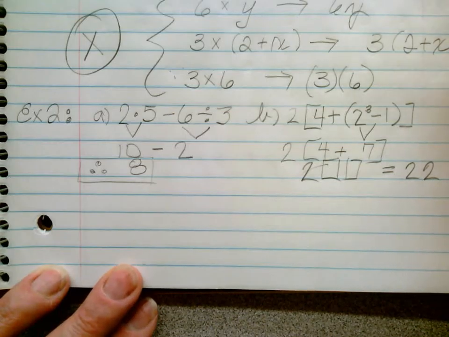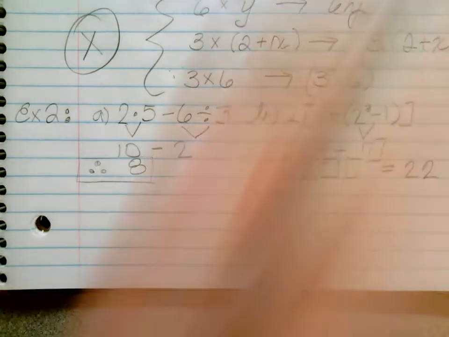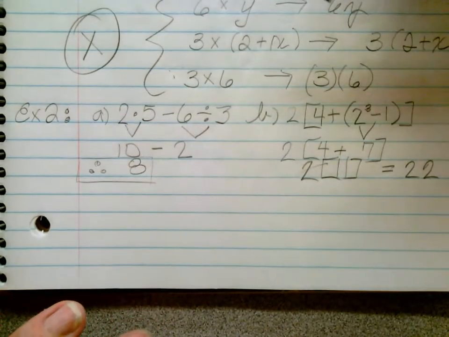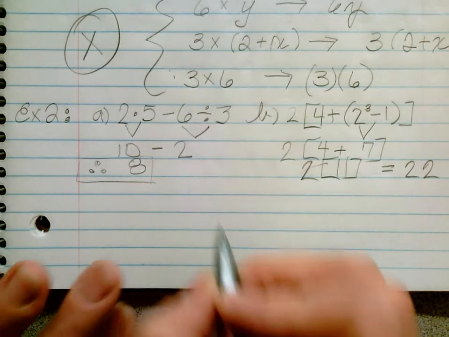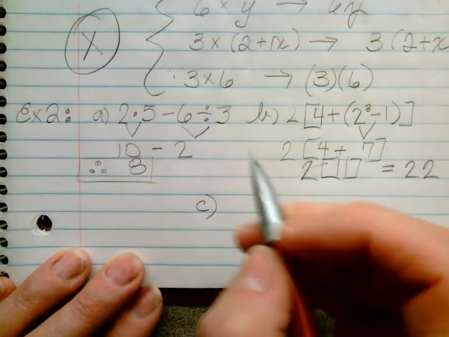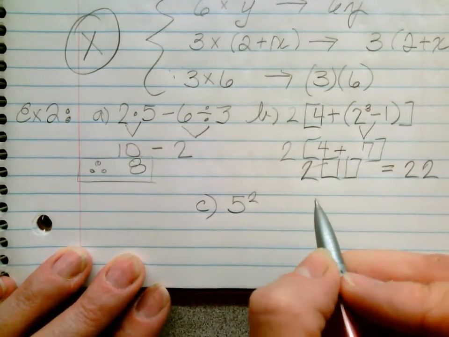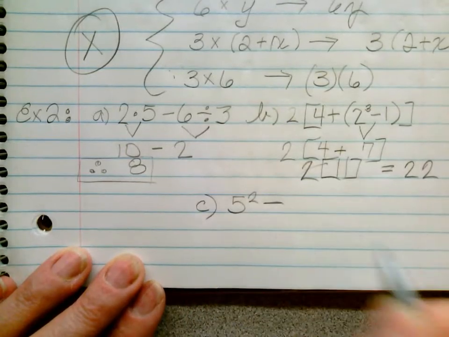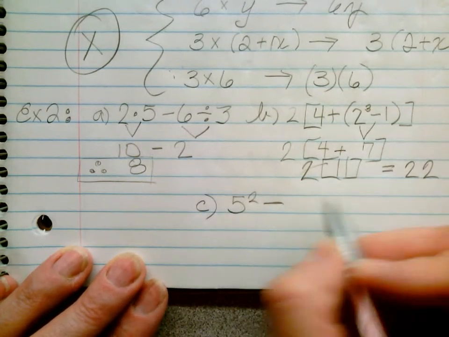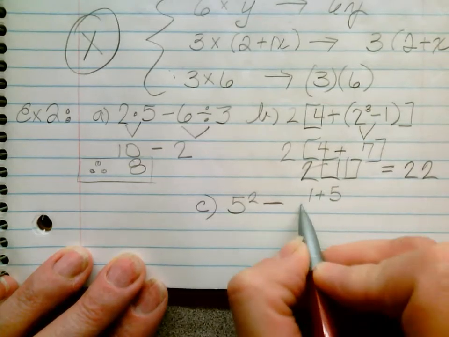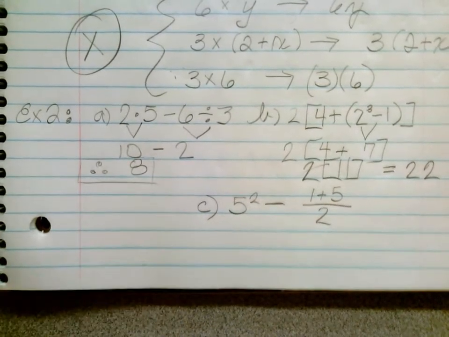And finally, C. C may seem more tricky, but following the same steps and going slow, to make sure that you don't make any errors. And go back and review it, guys, because I get incorrect answers still. It seems like every year, because we kind of forget that you got to be really, really careful. So it's 5 squared minus the quotient of the sum of 1 and 5 and 2.